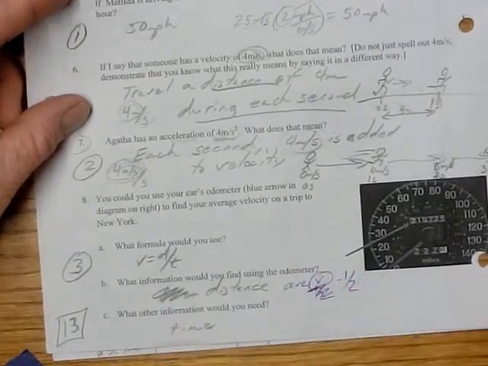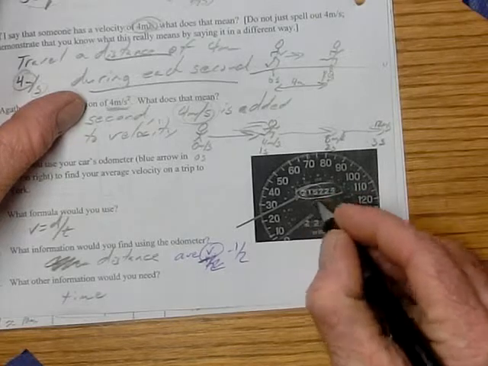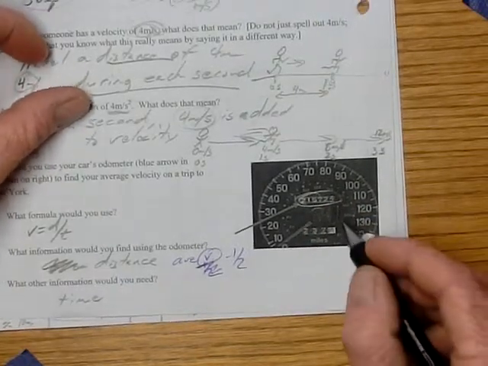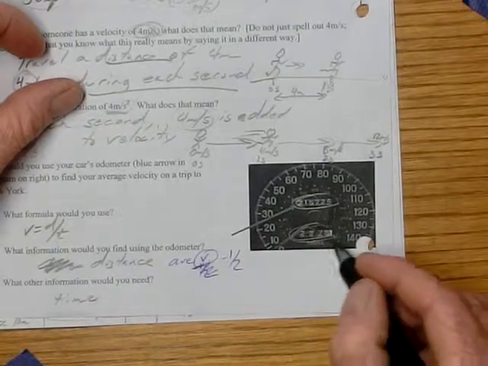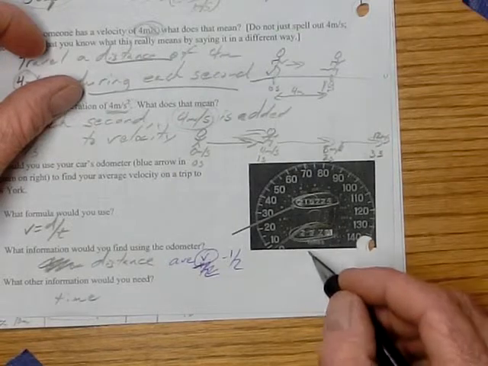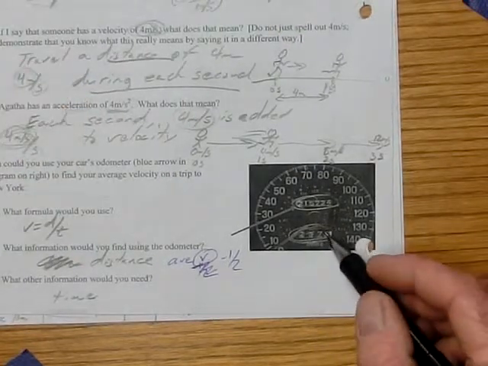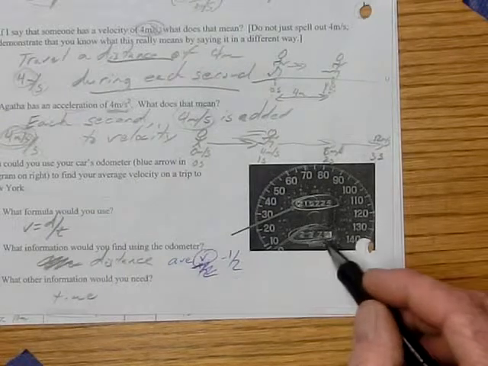Number 8, you could use your car's odometer. This is an odometer. The odometer is in the middle of the speedometer usually. It tells you how many miles the car has driven. There's really 2 parts to it. There's the trip set, which if you press a little button, that goes to 0, at least on the old cars. New cars, this is digital. And then you drive a little bit, and this tells you how many miles you've driven since you pressed the button.